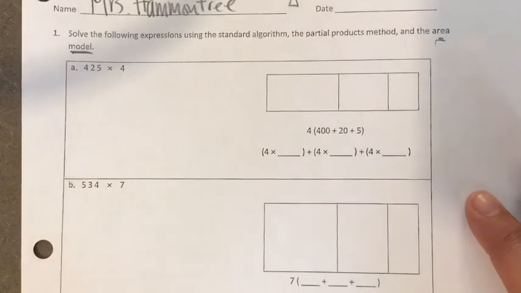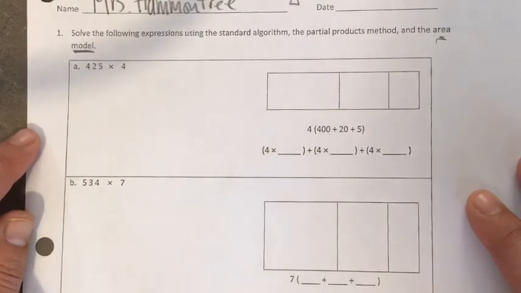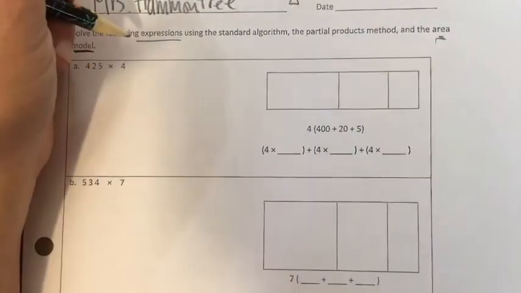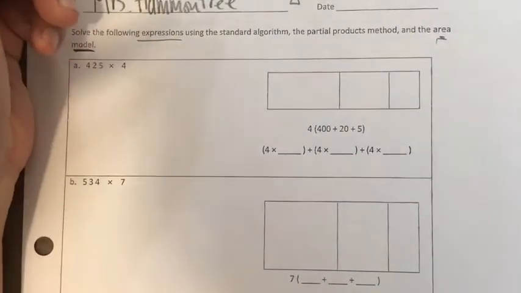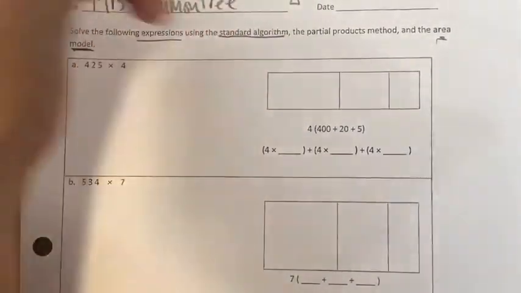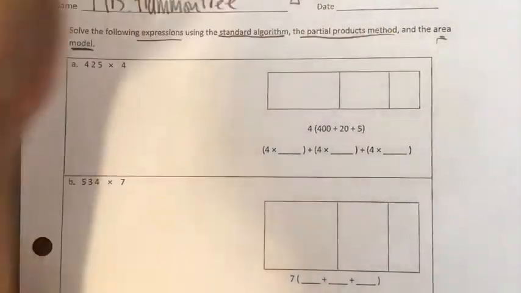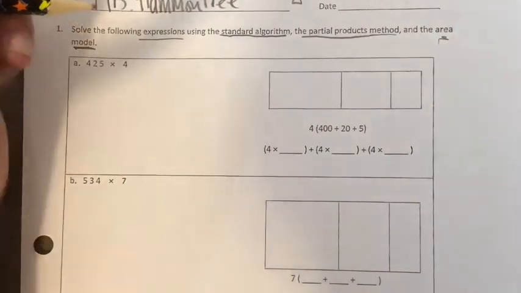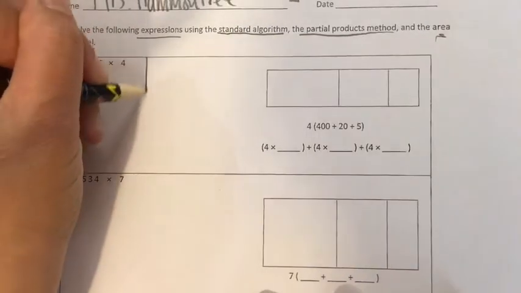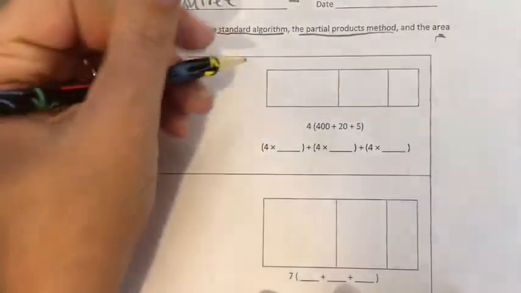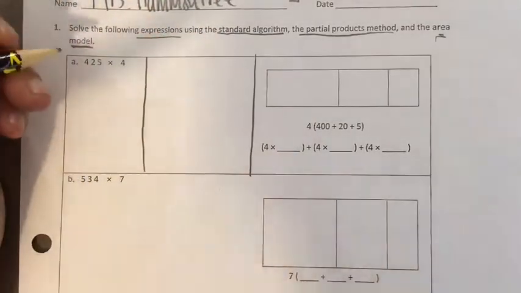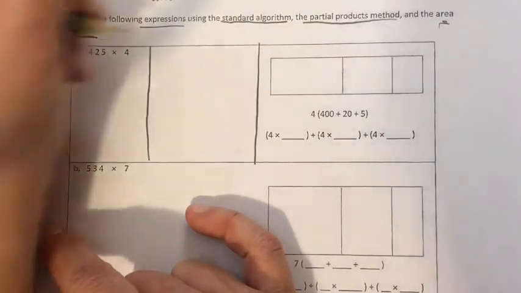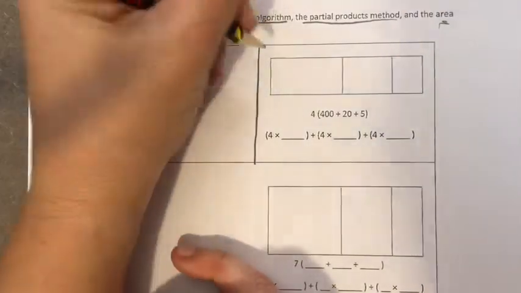All right, let's go ahead and read the directions. Solve the following expressions. Remember, expressions, that's a fancy schmancy word for math problem. Solve the following expressions using the standard algorithm, the partial products method, and the area model. So believe it or not, this is asking you to do this problem 3 different ways. So they're giving you some space. You might need to go get a piece of paper and staple it. Some people like to write pretty big. I know that my son does.